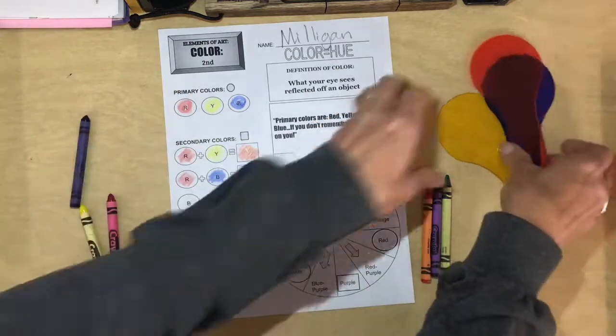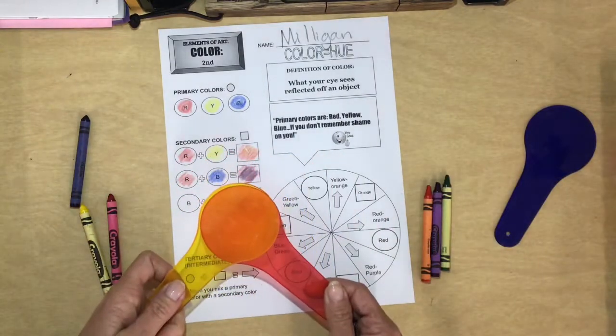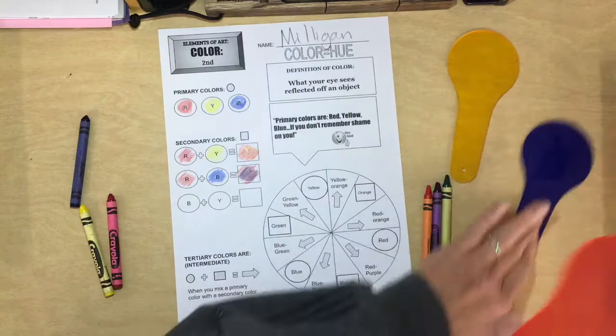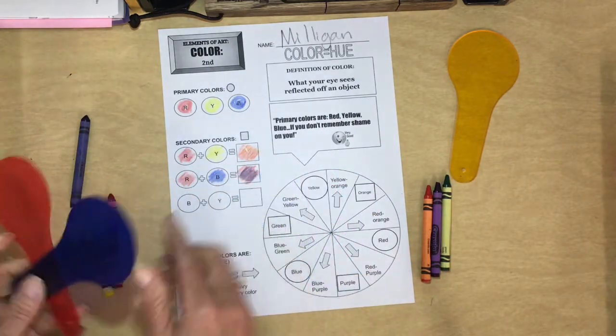It's kind of hard to see. Let me use my little things here. So when I put red and yellow together, I create orange. When I put red and blue together, I make purple. It may not look very good on your paper, but it's supposed to be close to it.